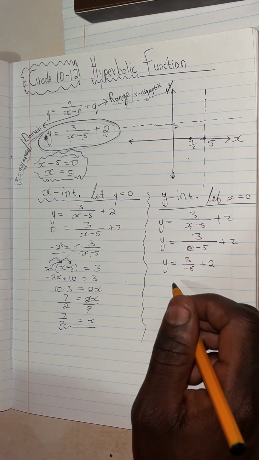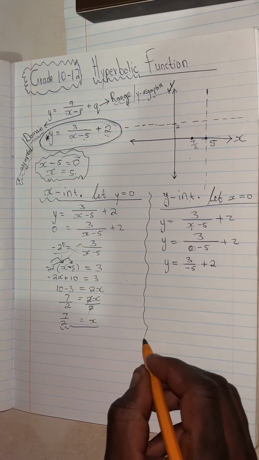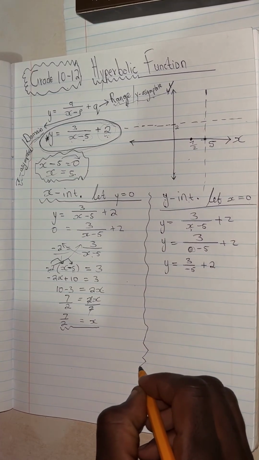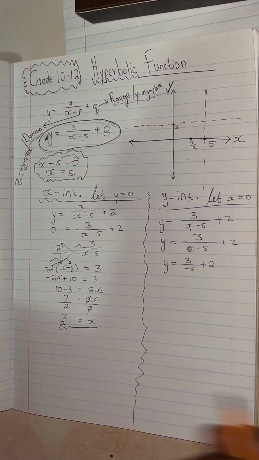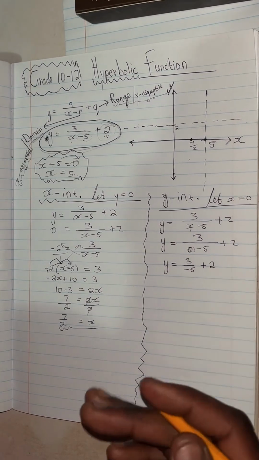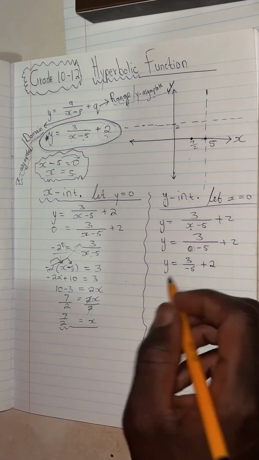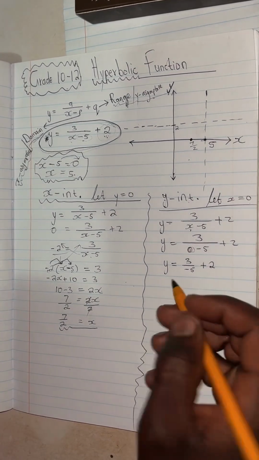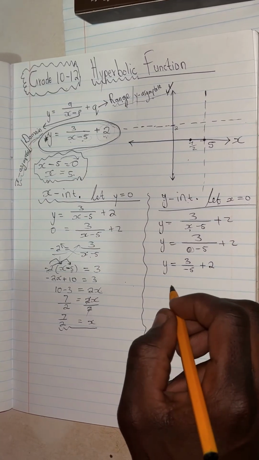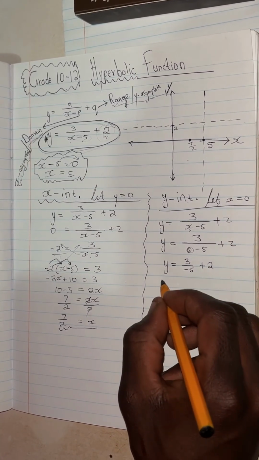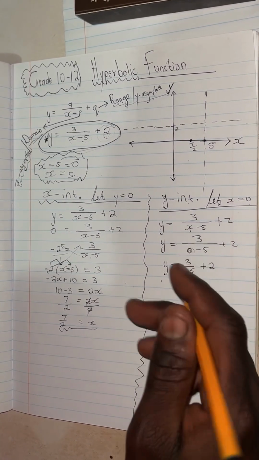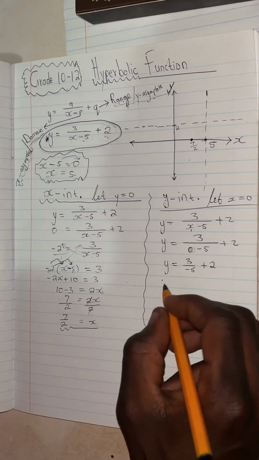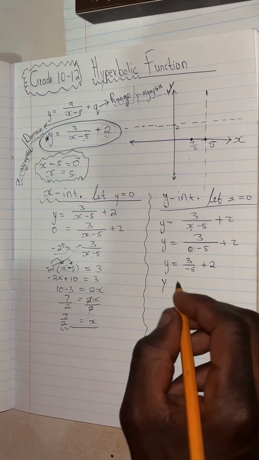It's just that I don't have a calculator. I borrowed one from one of my students. So let me just try to resolve it for you. It will take a few seconds. I just want to redraw this, then we're going to do a problem here. But this one is going to give you a positive answer.